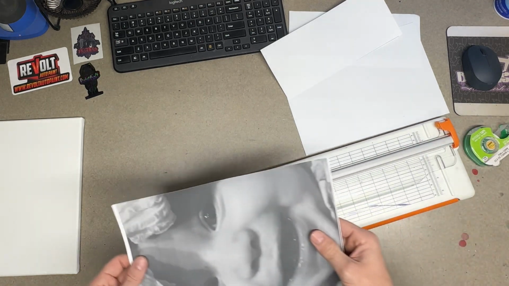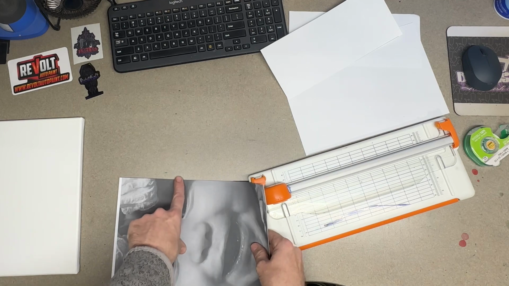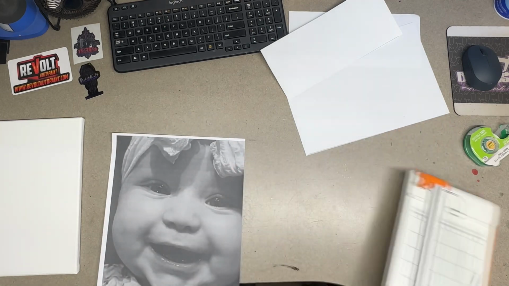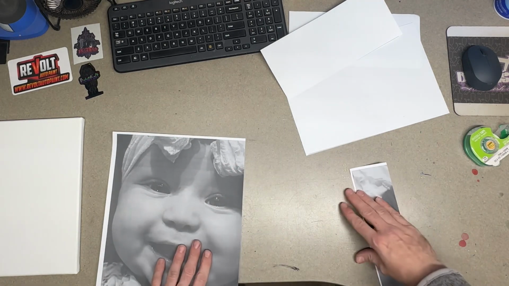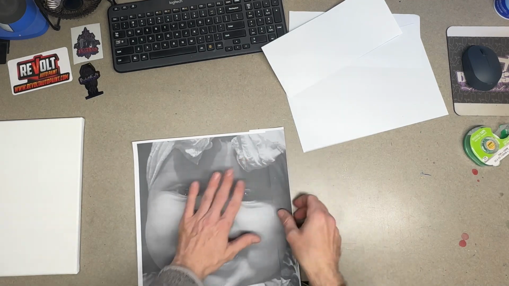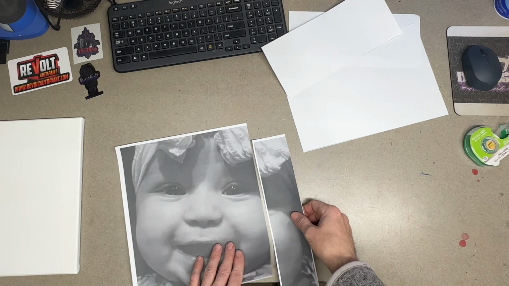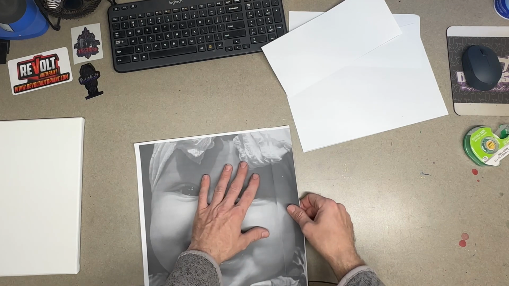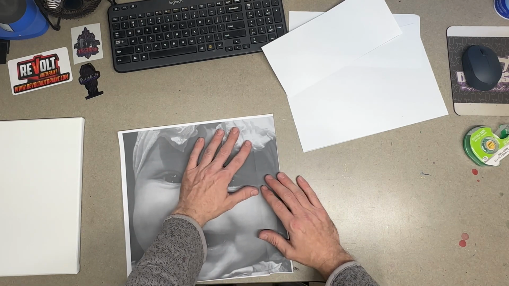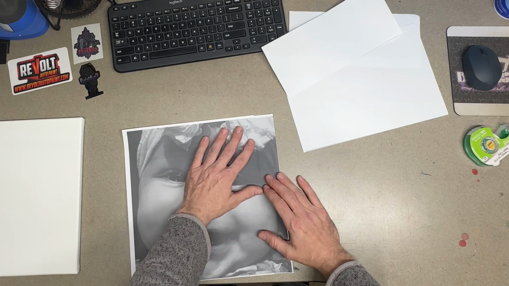So now you can see the picture comes all the way to the edge. To combine these, if you want, you can cut this edge off, but we're just going to put it back behind. Then we'll simply line these two up.